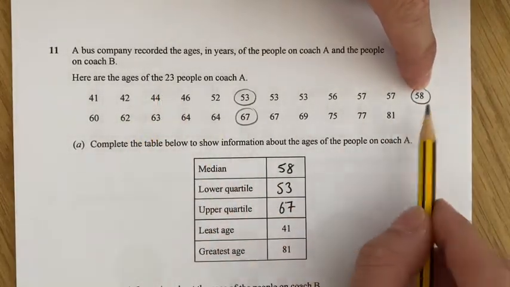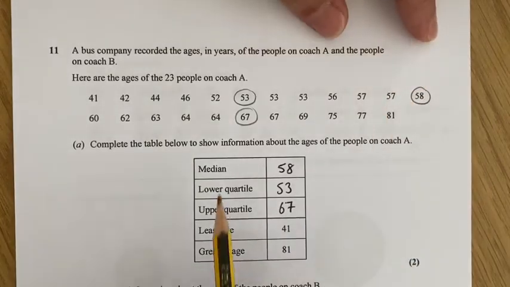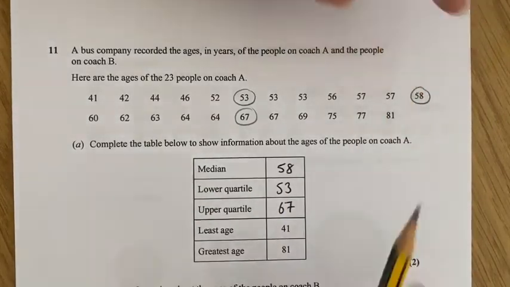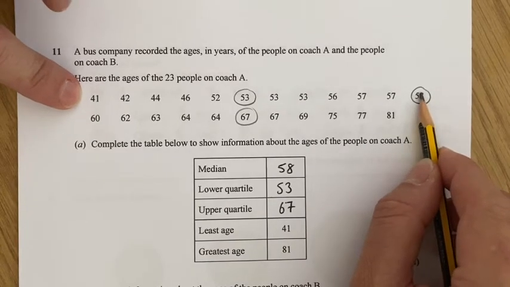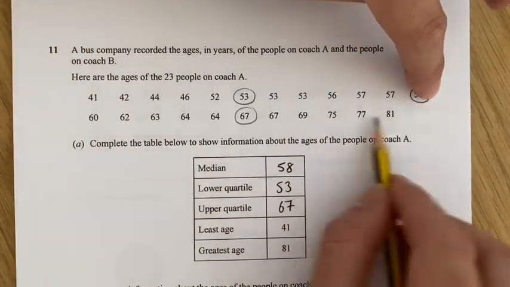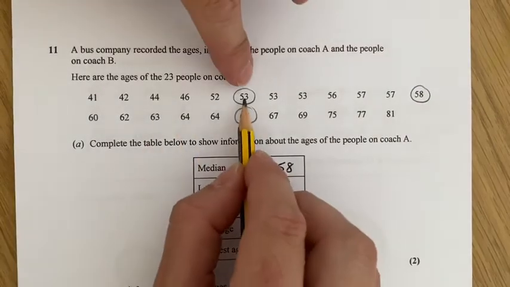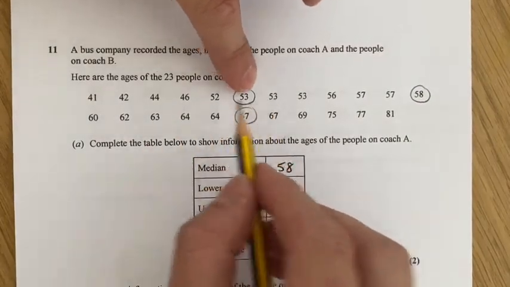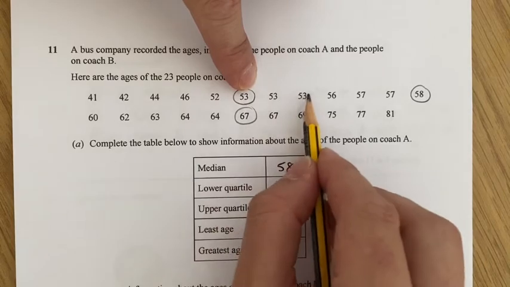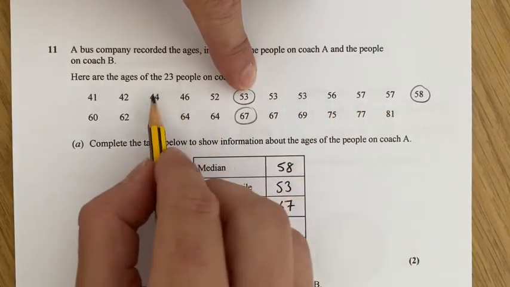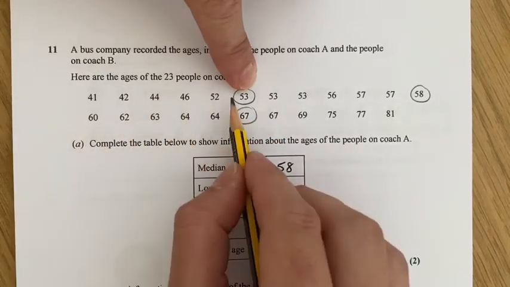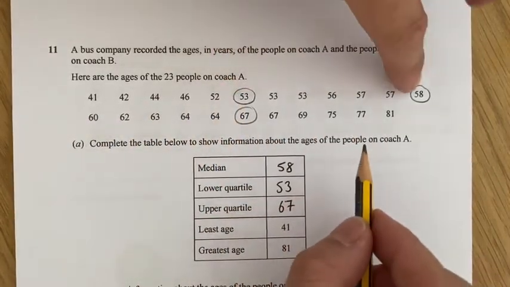So that one's definitely in the middle. Okay. So I put a circle around that one, and then we need the lower quartile and the upper quartile. So the lower quartile is just halfway between the start and the median, and the upper quartile is halfway between the median and the end. Okay, so 53 is the lower quartile, and again you can see it visually because there's 1, 2, 3, 4, 5 on this side, and 1, 2, 3, 4, 5 on this side in the middle. Okay, and the same thing here.